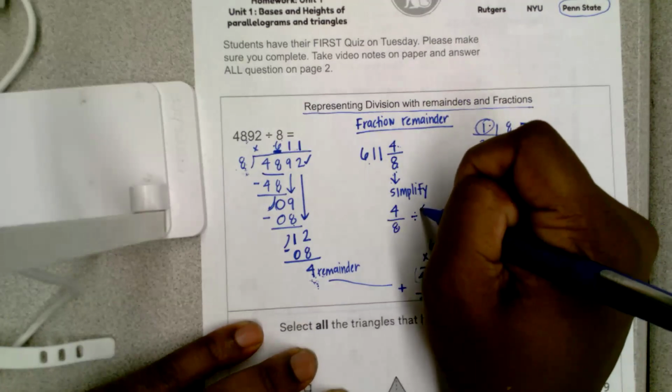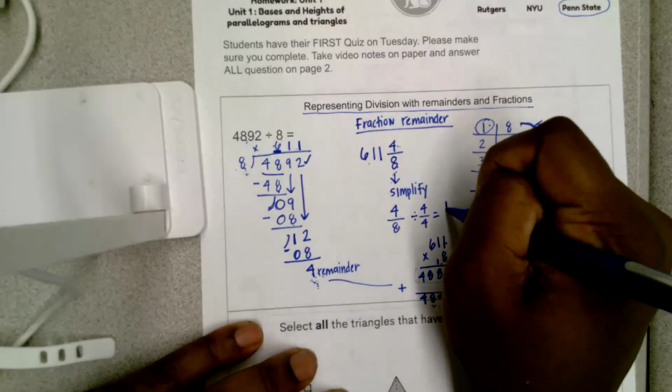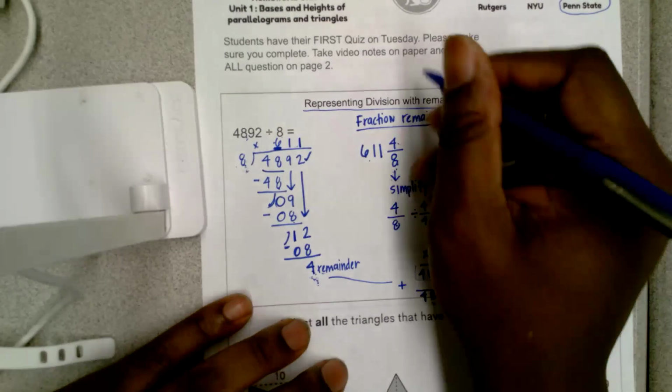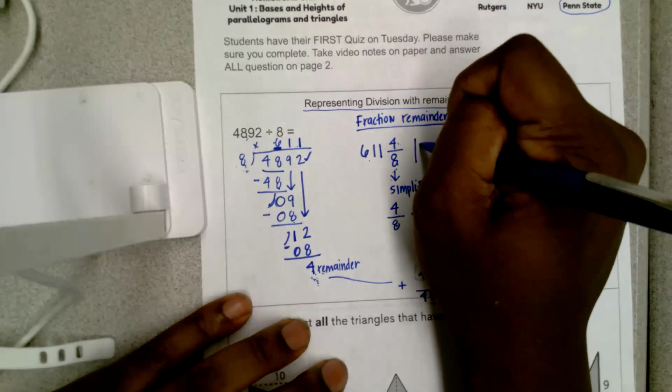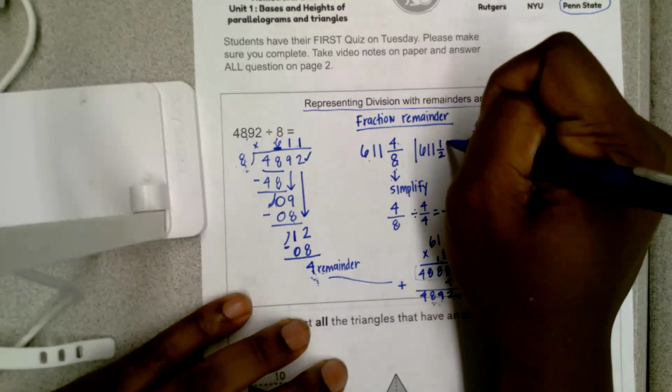So you divide by 4 over 4, and it equals 1/2. So the answer is 6, 11, and 1/2.